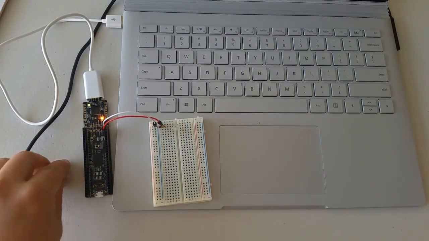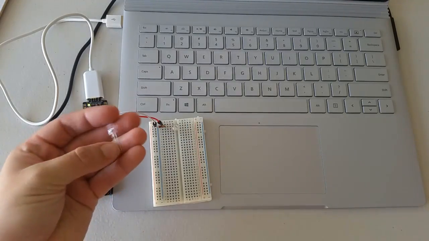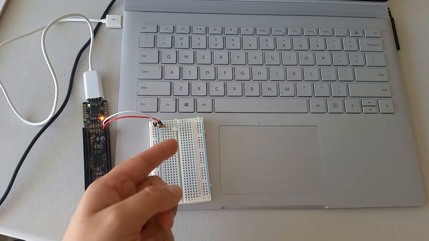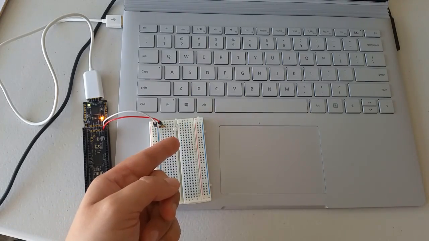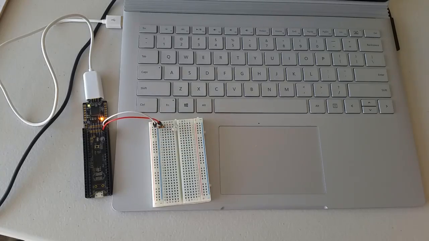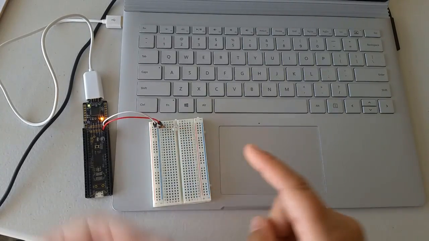Now, we don't know initially which of the LEDs is blue and which one is white. I happen to pick the white LED here, and in my code, I wanted the blue LED to be the one that's flashing 3 times. So I chose the wrong LED here.